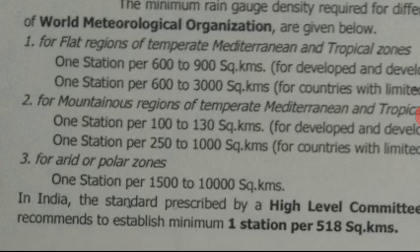The basis behind such statistical calculations is that a certain number of rain gauge stations are necessary to give average rainfall with a certain percentage of error, say 10%. If the allowable percentage error is more, lesser number of gauges would be required.